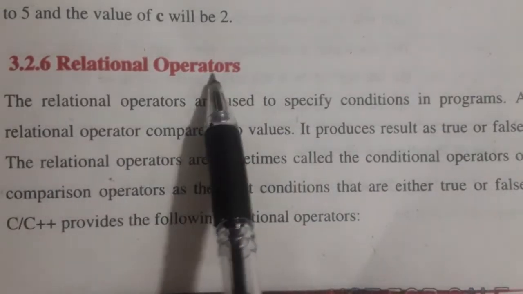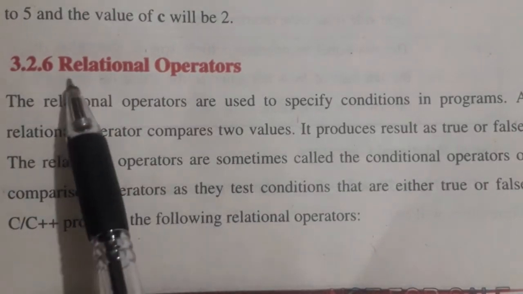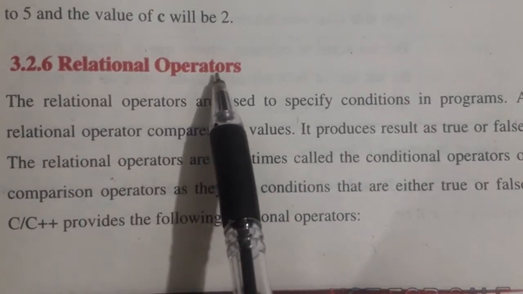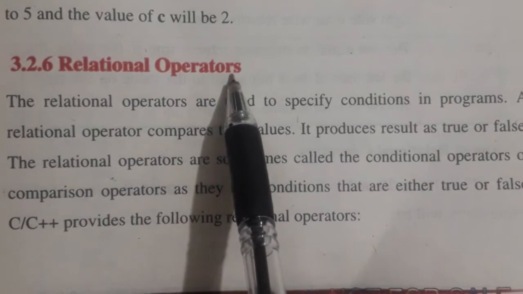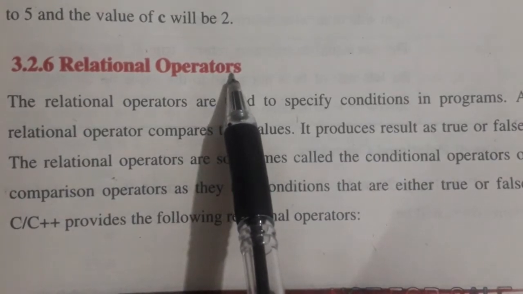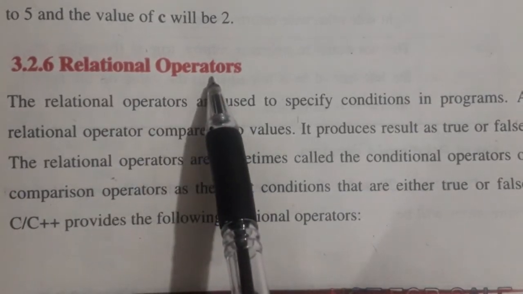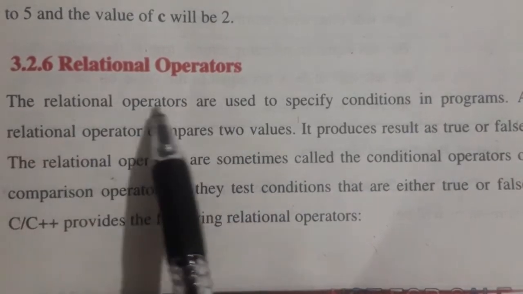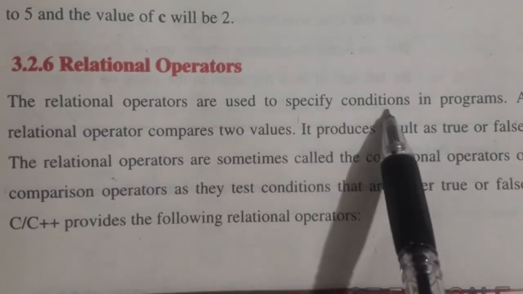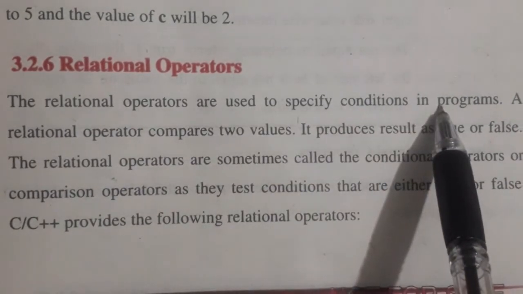Relational operators. Relational operators are those operators in C++ that are used to compare two values and give the result true or false. The relational operators are used to specify conditions in a program, whether the condition is true or false.